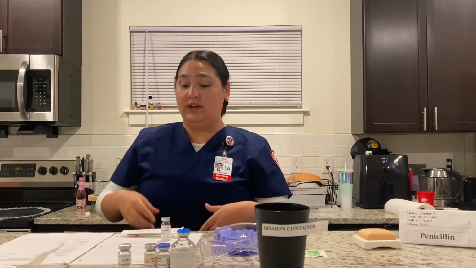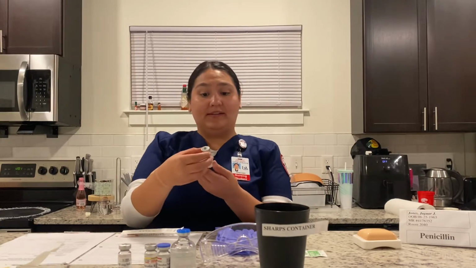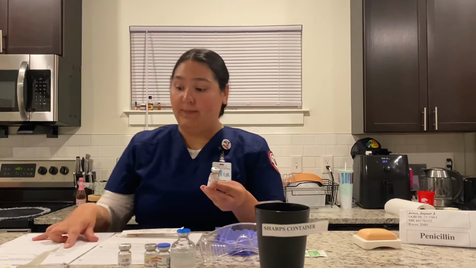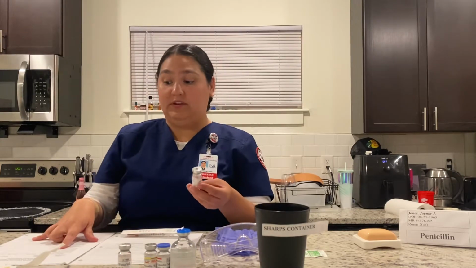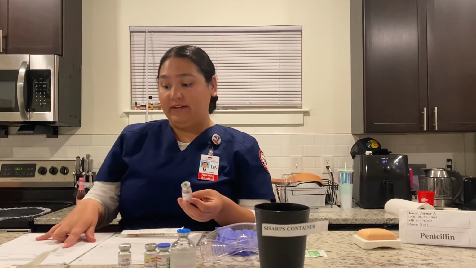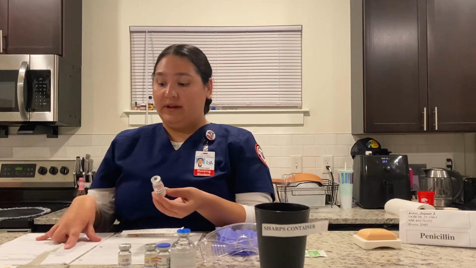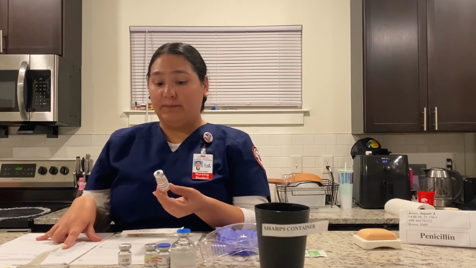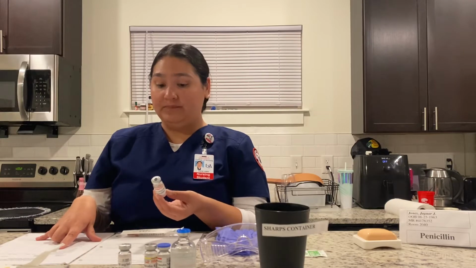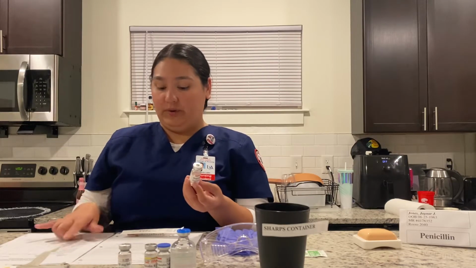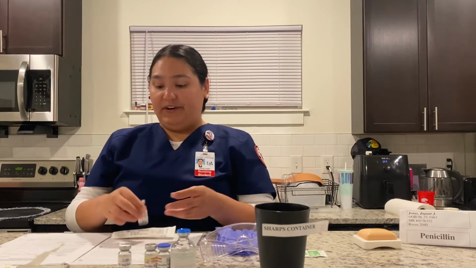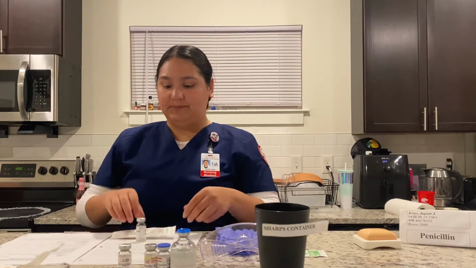Okay, and now I'm going to calculate the dosage of the medication that I need. So on the vial, it says heparin is 10,000 units per 1 milliliter, and on the MAR, it says heparin is 5,000 units needed subcutaneously every 12 hours. So that means I will need 5,000 units per 0.5 milliliters. So half of a milliliter is what I'll draw up in the syringe. I'll need it subcutaneously every 12 hours.